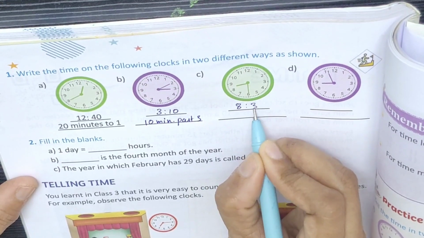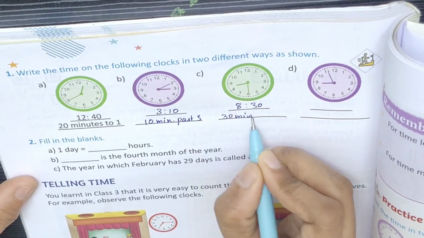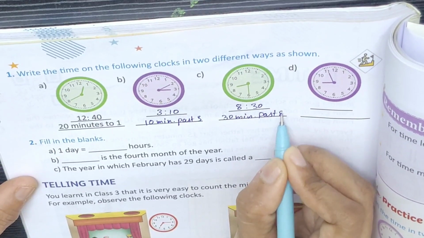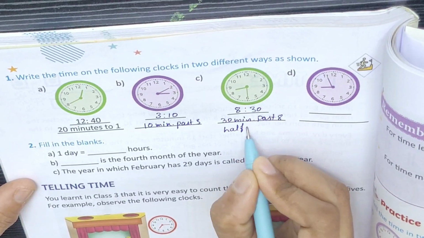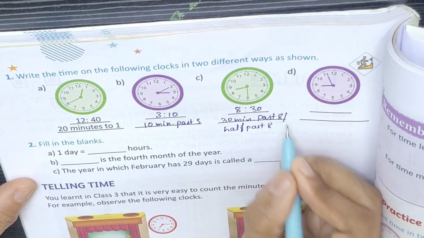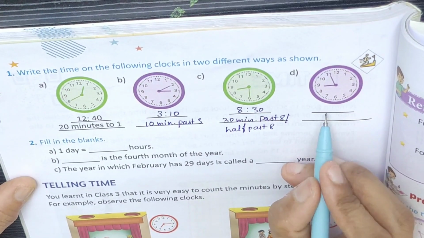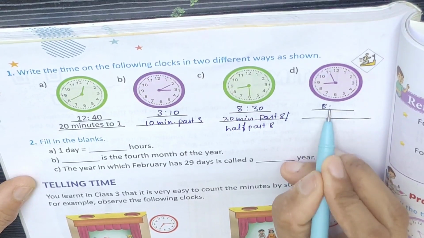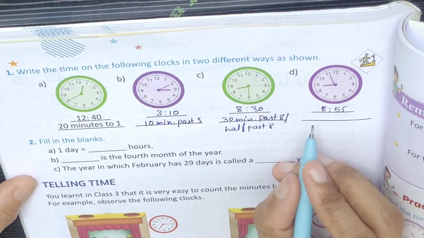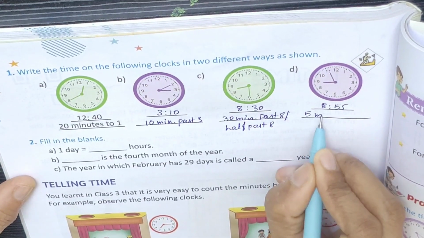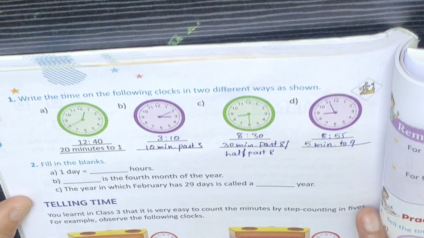Eight, 30 minutes past 8 or half past 8. Anything you can write. Okay, next, 8:55, 5 minutes to 9.